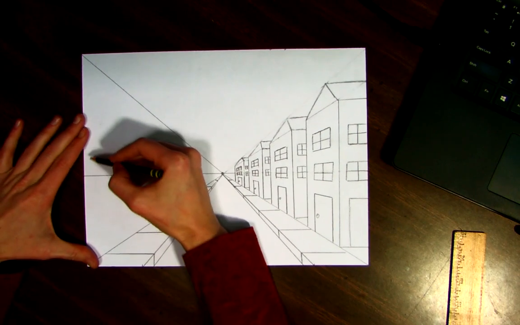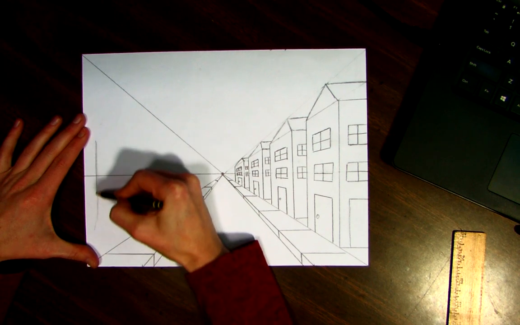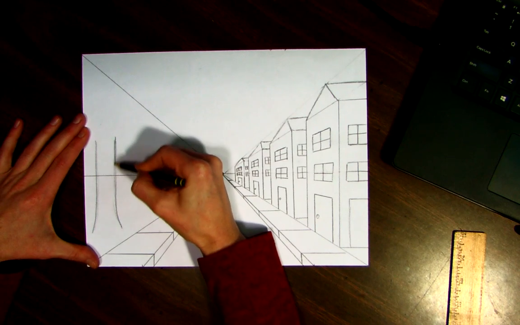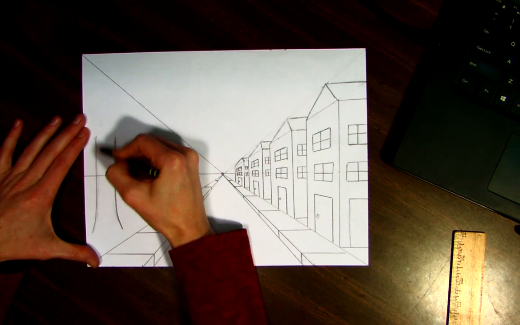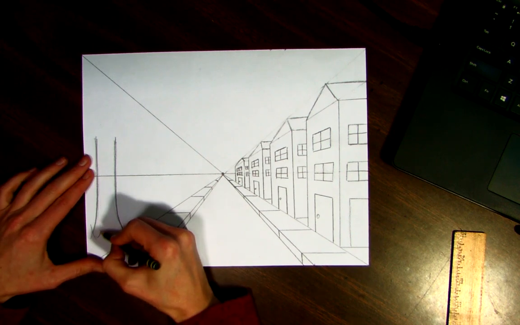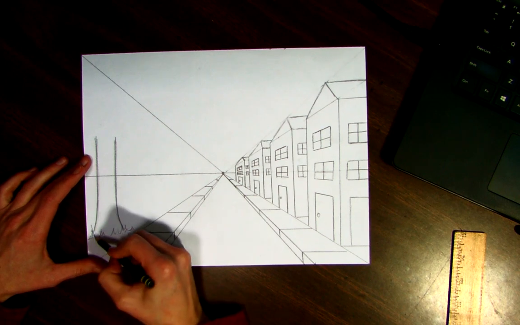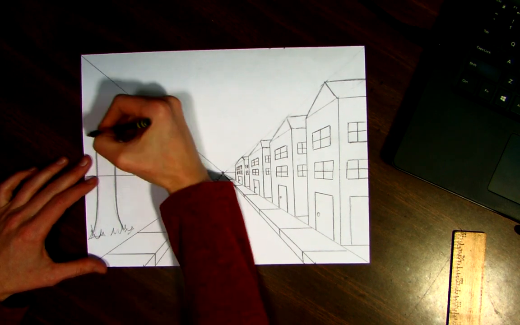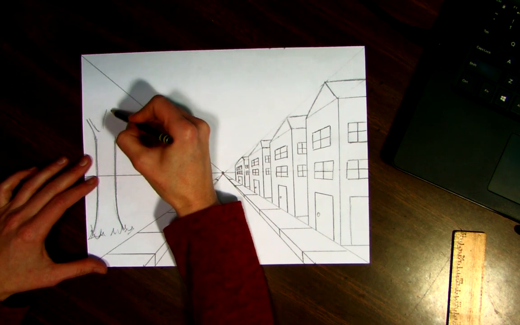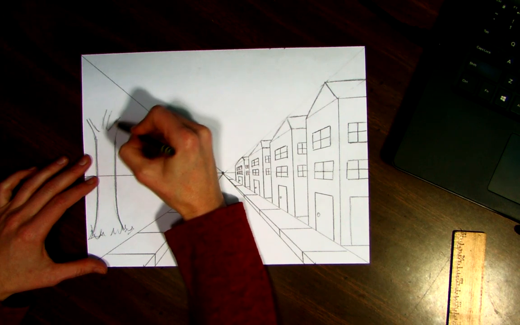All right, so the first thing we're going to do is make our tree trunk. So I'm going to make my biggest tree trunk here. Now, we do not want our trees to grow out of the sidewalk, okay? So leave a little bit of space here. If you want to add some grass so it looks like there's some texture below it, you can. And I'm going to create my tree trunk, and I'm just going to make some branches that kind of go up and out, that kind of lead to nowhere.